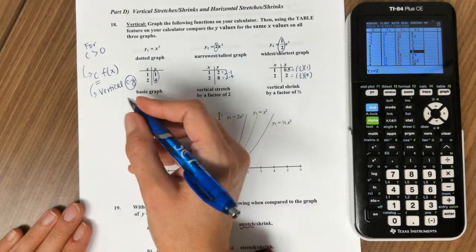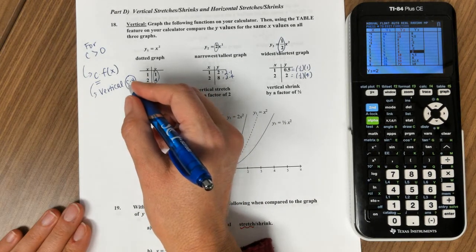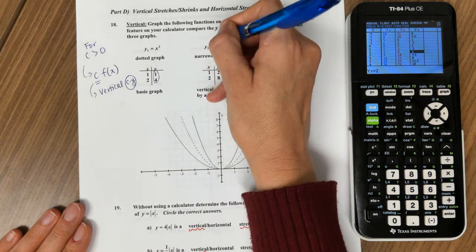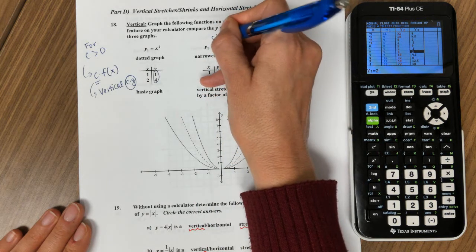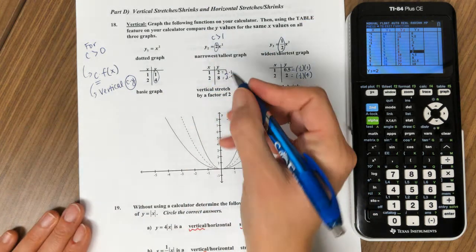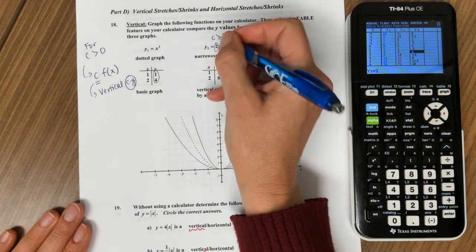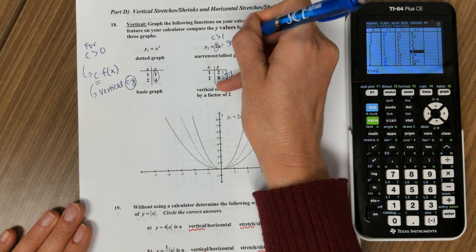So the rule for these, because you're multiplying your y value by whatever that constant is: if the constant is big, like 2, so if it's greater than 1, and all of these are positive constants, that's going to be a vertical stretch.